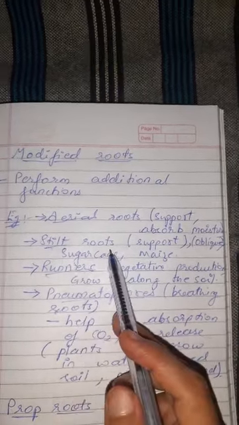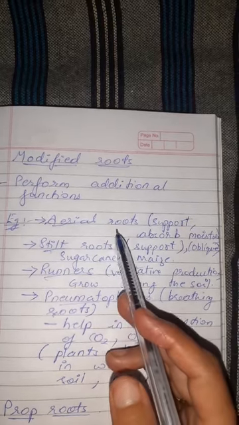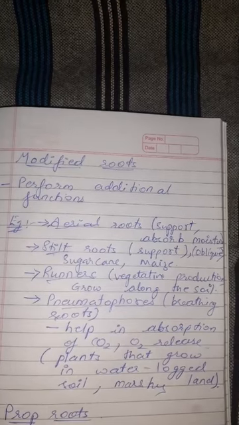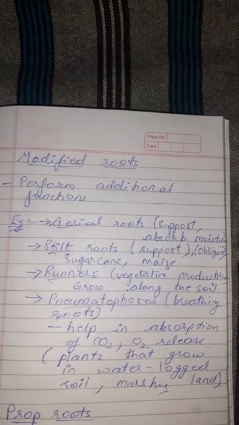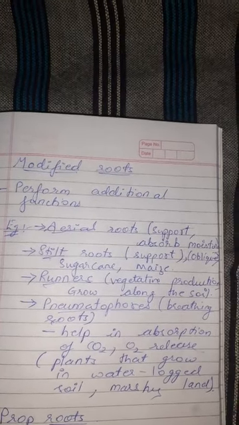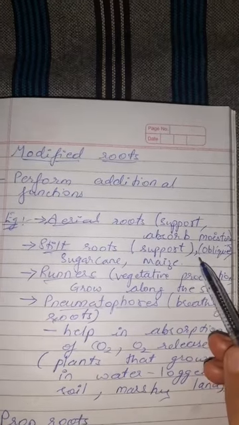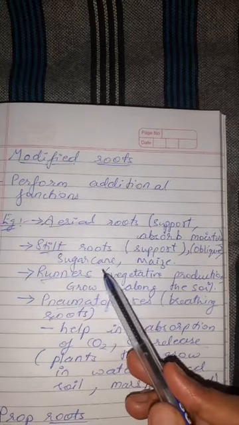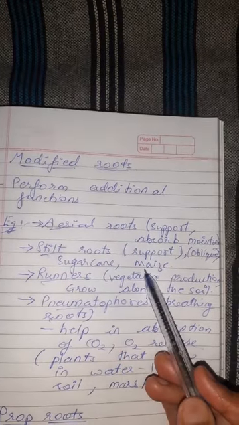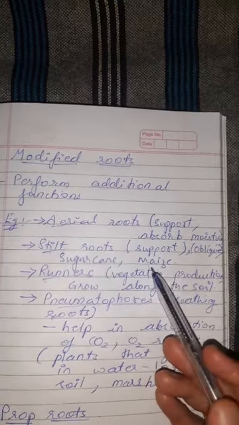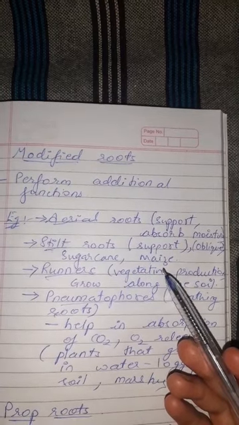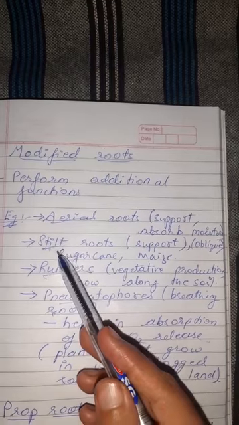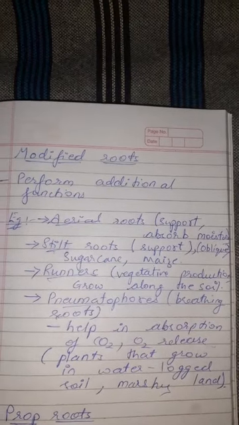Next, stilt roots. Stilt roots are similar to aerial roots, but the difference is that when they grow from the stem or branch, they do not grow in a straight direction, but grow obliquely. Oblique means sideways. These roots are found in sugarcane and maize. For example, in maize, the adventitious roots are examples of stilt roots. They grow oblique to the soil.